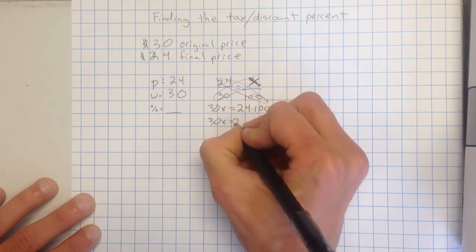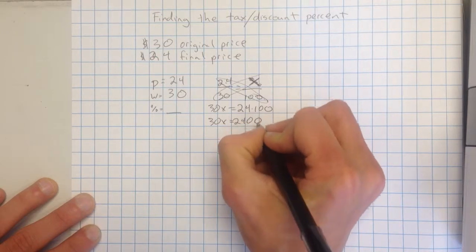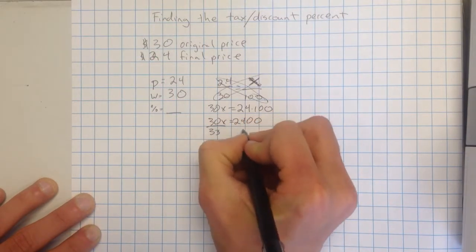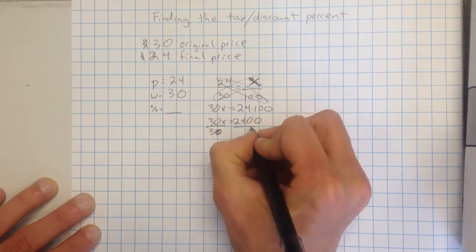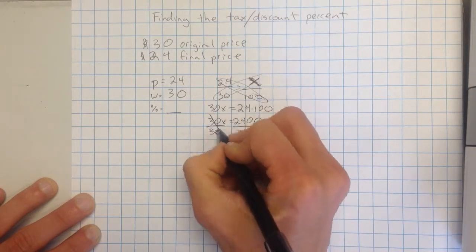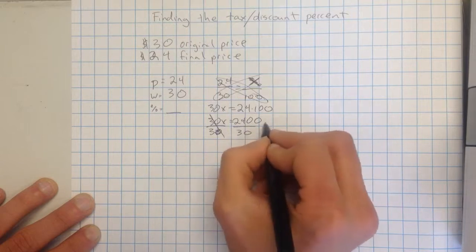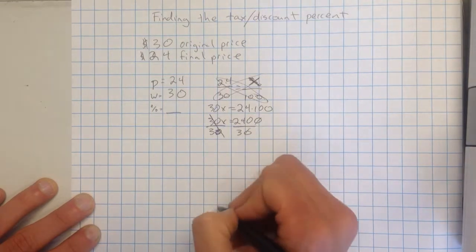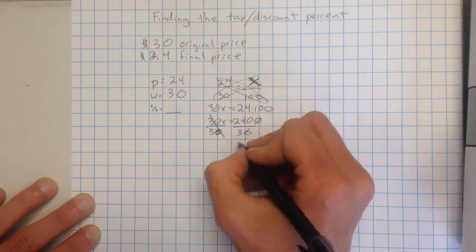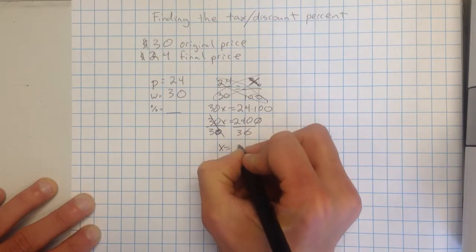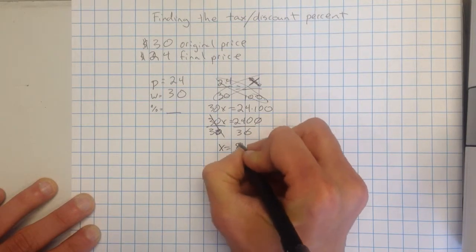Then I can solve that. 30x equals 2,400, putting those two zeros there. Divide each side by 30. We would see that those 30s cancel out. 2,400 divided by 30: I can cross a zero off on each one if I want. That would give me x equals 80.